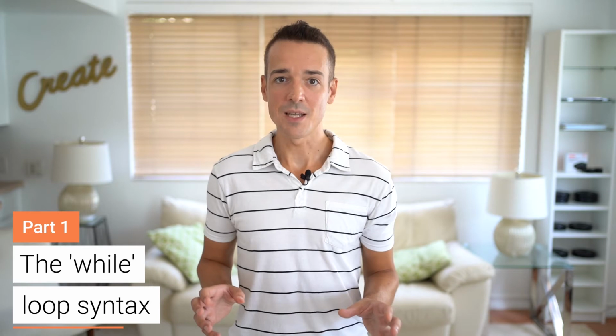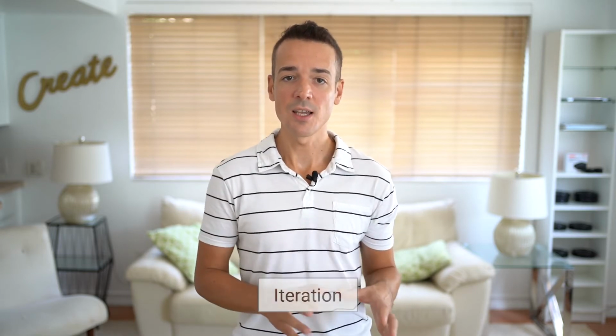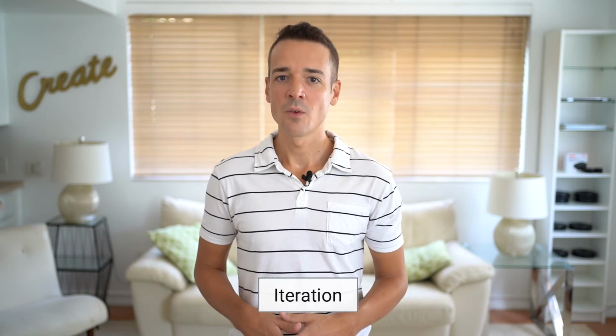In Python, it's possible to group multiple statements and repeat their execution until a specific condition is met. A region of code in a program that repeats its execution in a cyclic manner is called a loop. And every pass the program makes through that region of code is called an iteration. One of the looping structures supported in Python is the while loop.